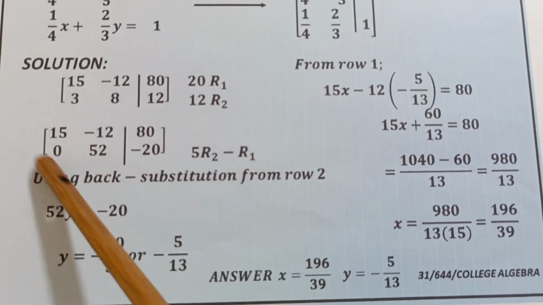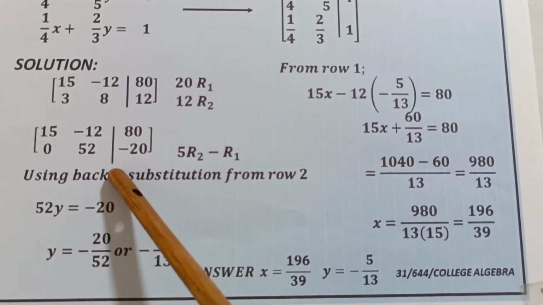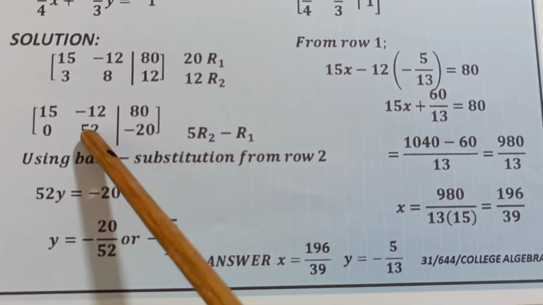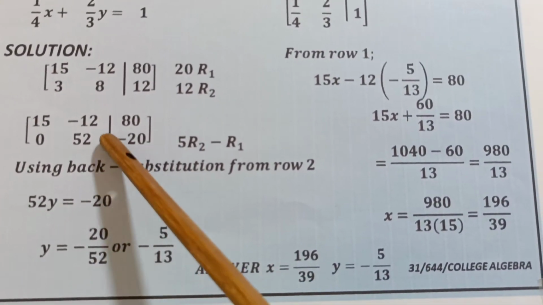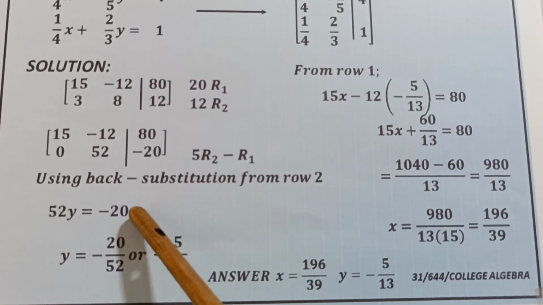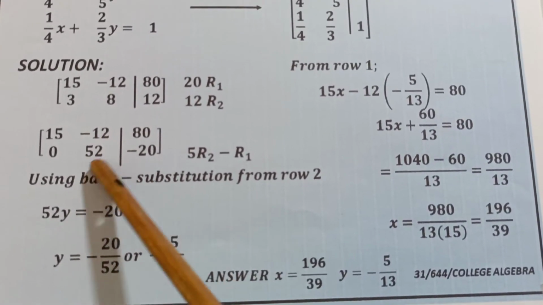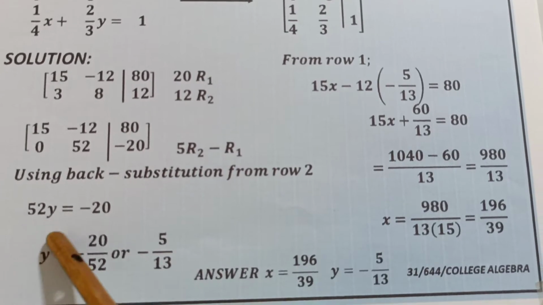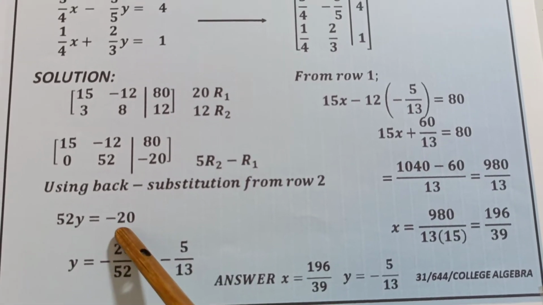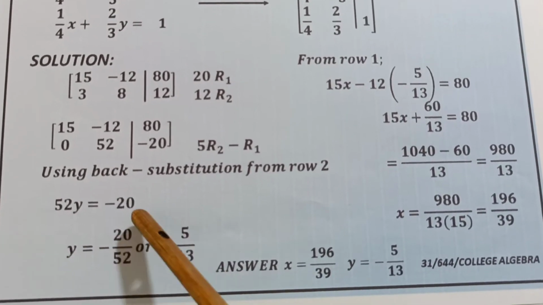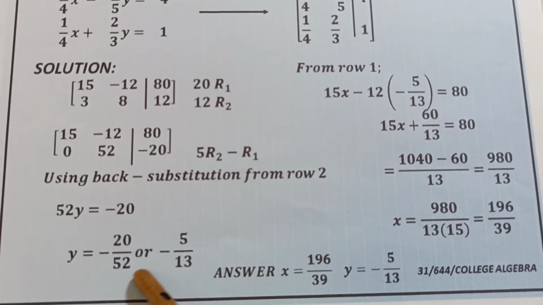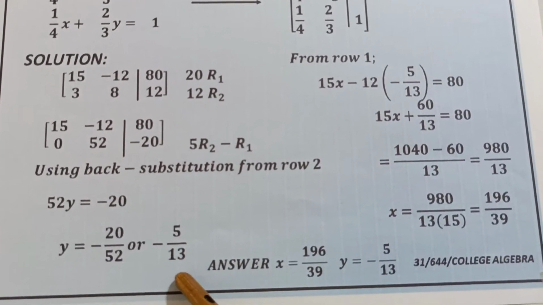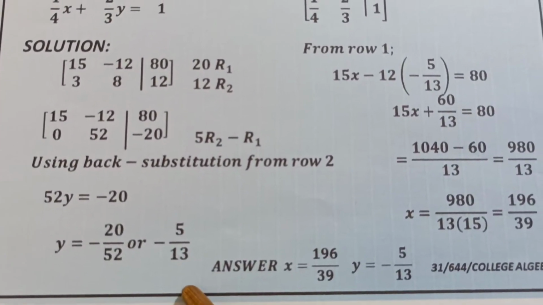So as you can see, study this carefully. For our row 2, using back substitution, we are only left with one unknown. So 52y is equal to negative 20, and solving for y, we have negative 20 over 52, and in lowest terms, negative 5 over 13.